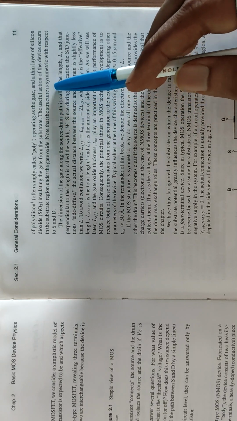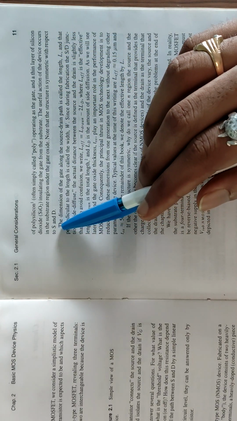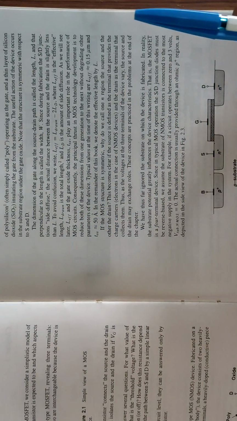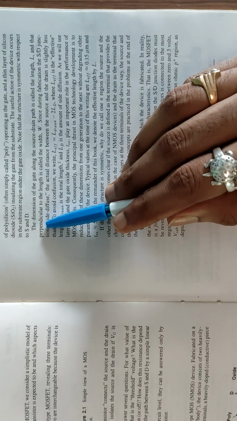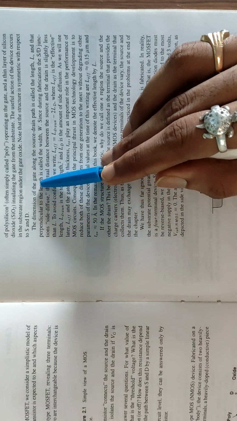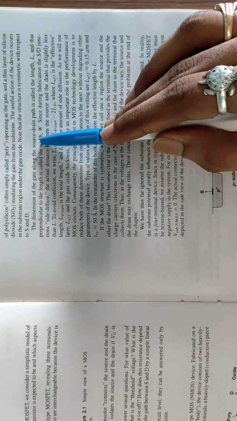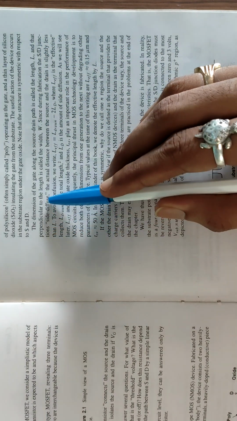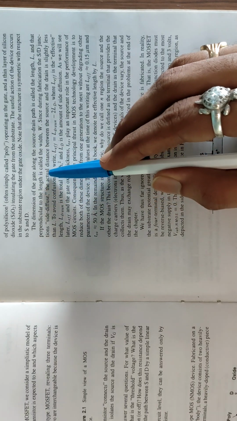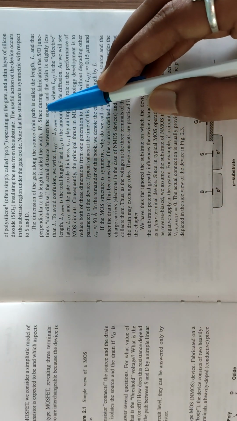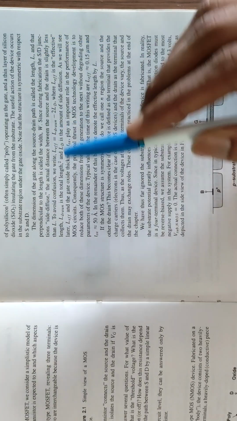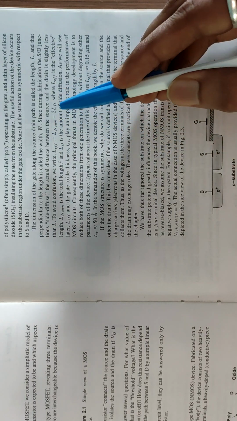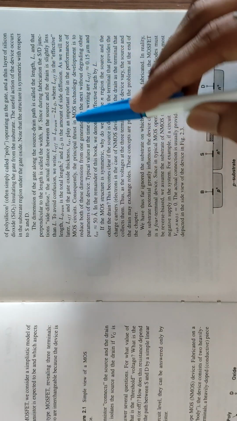Note that the structure is symmetric with respect to S and D. The dimension of the gate along the source-drain path is called the length L, and that perpendicular to the length is called the width W. Since during fabrication the SD junctions side diffuse, the actual distance between the source and the drain is slightly less than L.